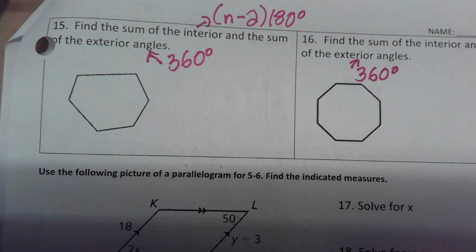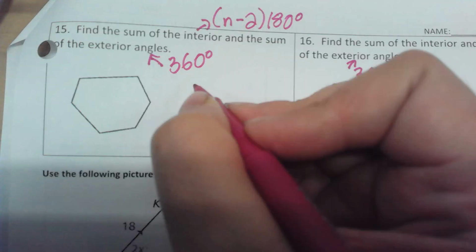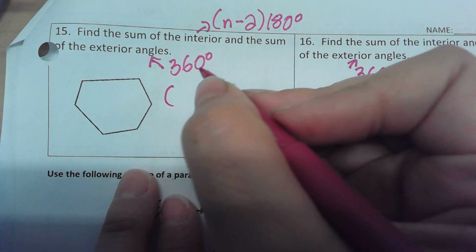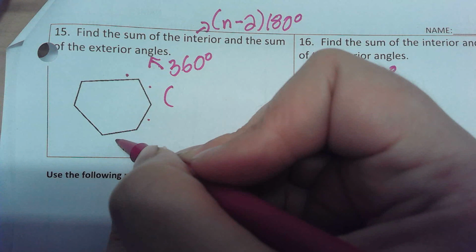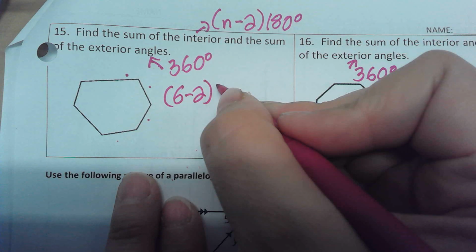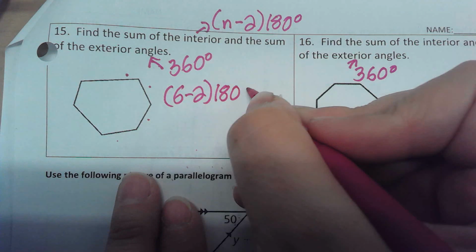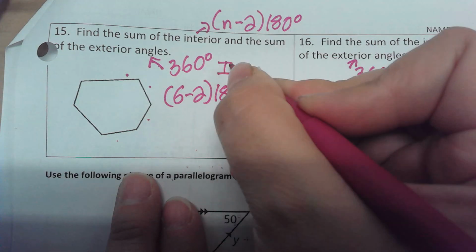Okay, so for this one, everybody, number 15, how many sides does it have? 6. So 6 minus 2. Remember, you have to do that first and then multiply by 180. Okay, this is for the interior angles.